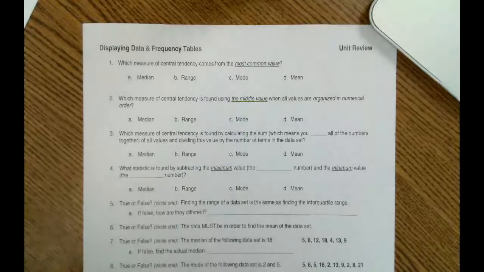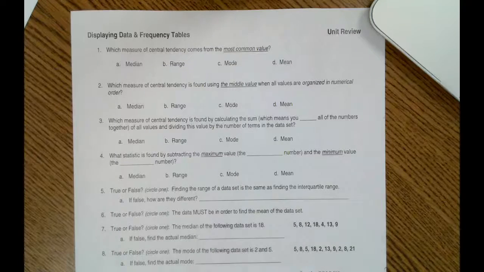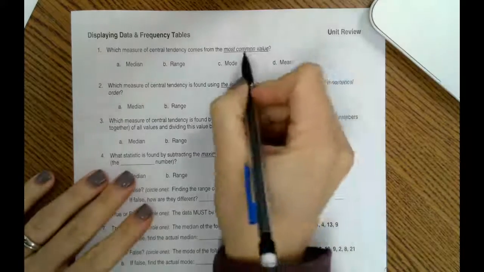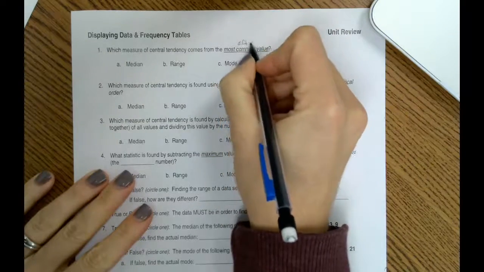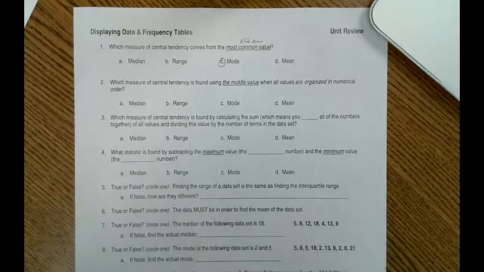Okay, group, the most common value. So here on number 1 in our review, it says, which measure of central tendency comes from the most common value? Kind of a weird way to say it, huh? But the most common value means what happens most often. And that is the mode. The mode happens most often.